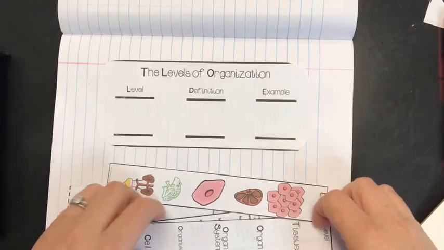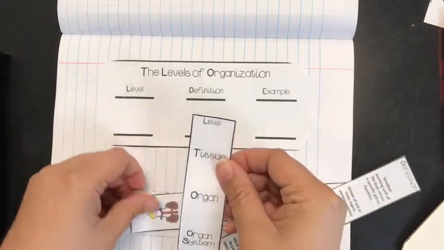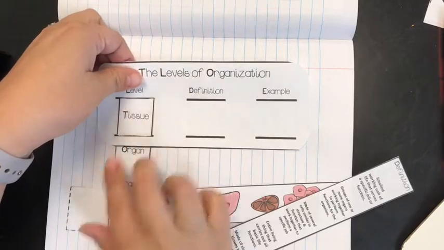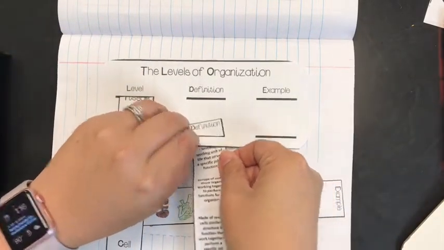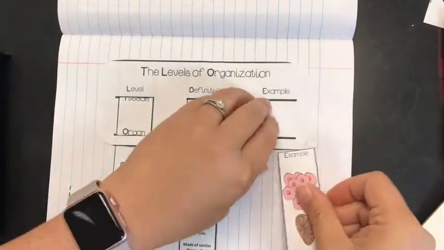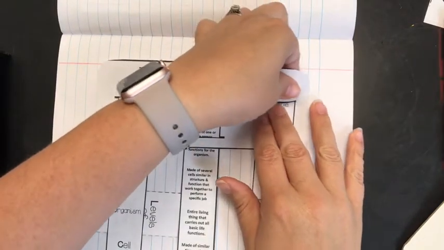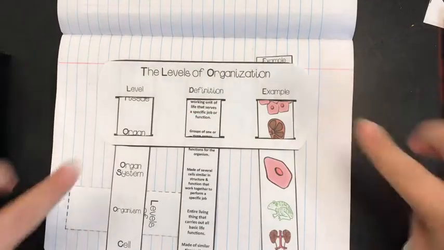Because what you can do then is you can take the level that we're talking about, tissue, organ, organ system, organism, and our cell, slide it up under here. Take your definition, that's going to go under here, and then take your example picture, and that goes right here. So again, this is why you only put glue underneath this part.